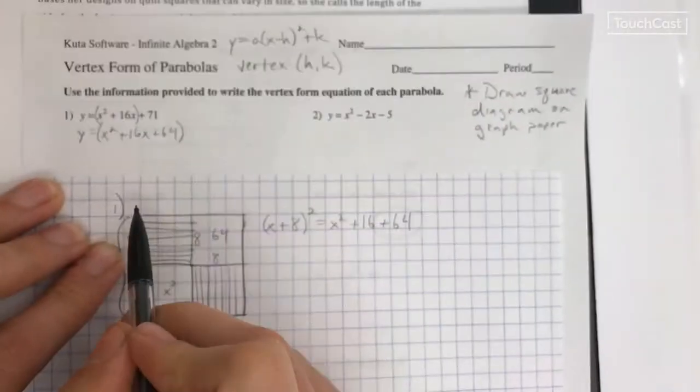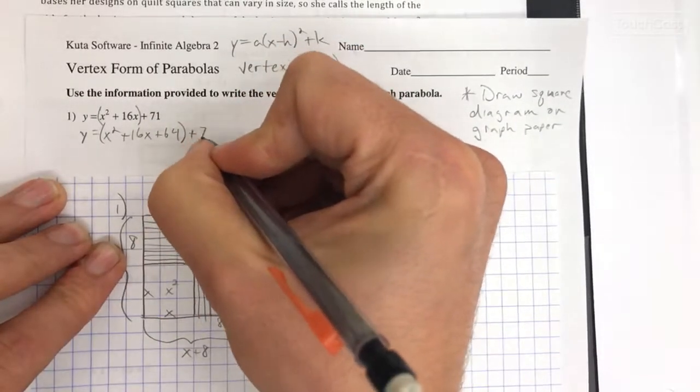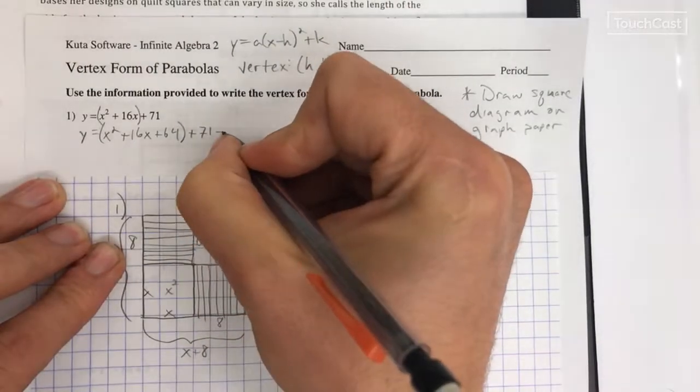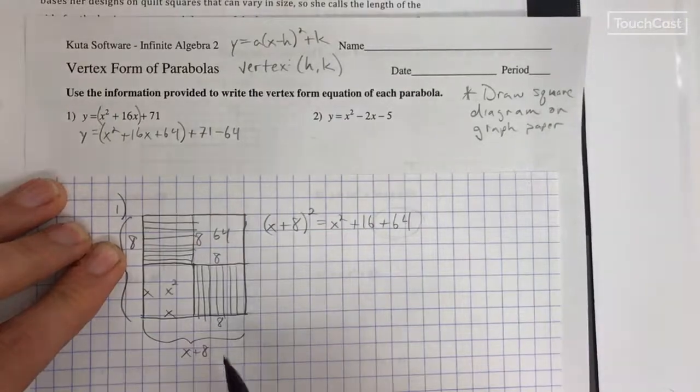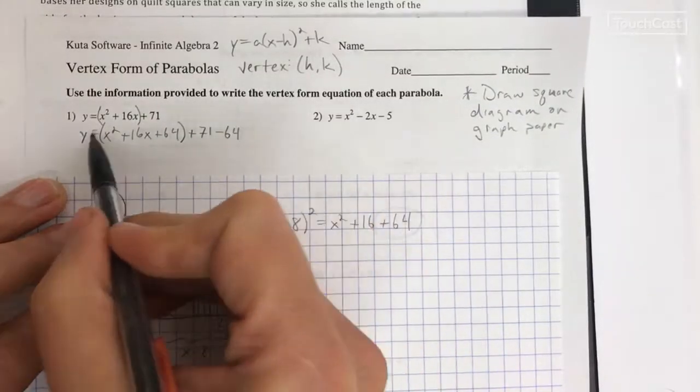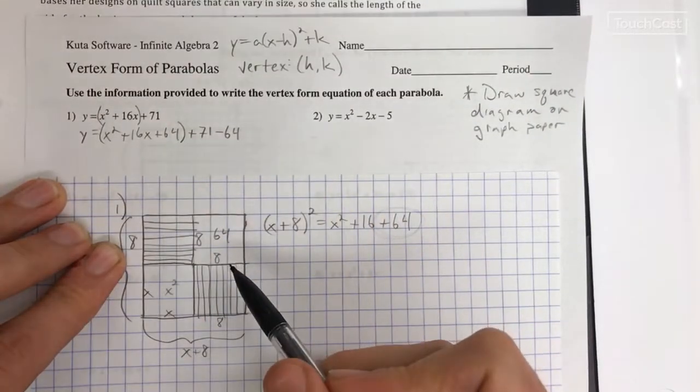So if we add 64, we can just subtract 64 over here, and then these cancel out. And this part is equal to our original equation, right?